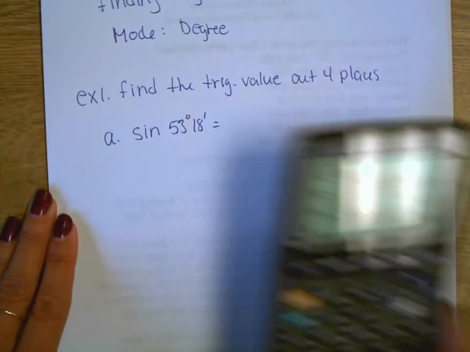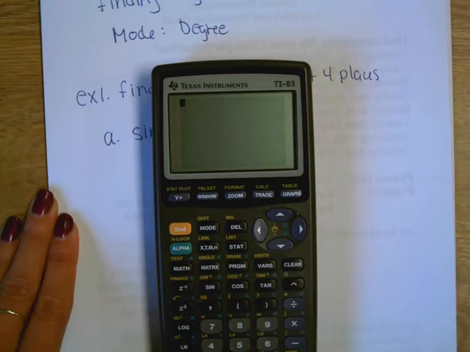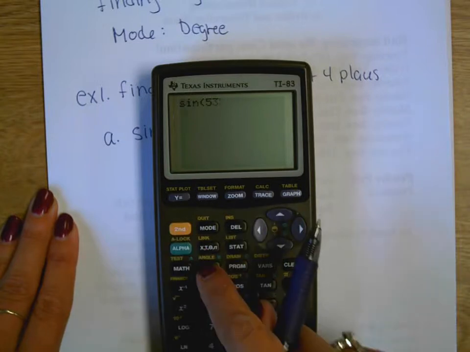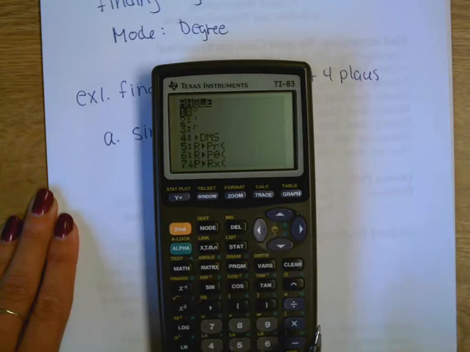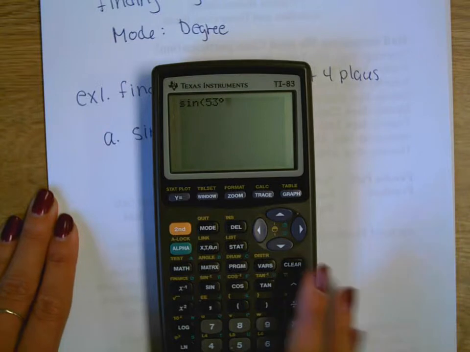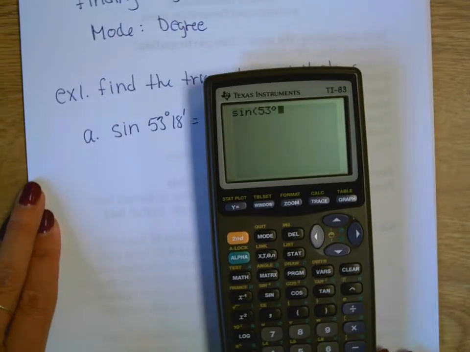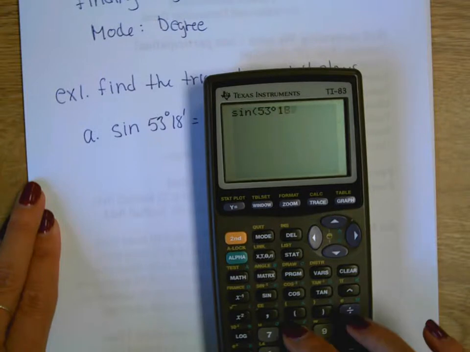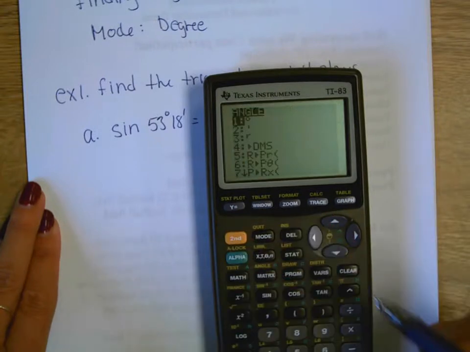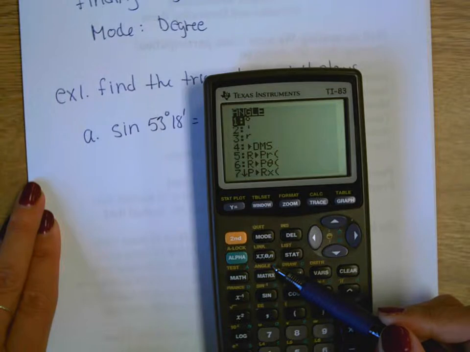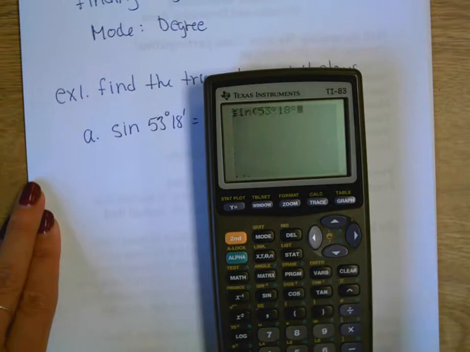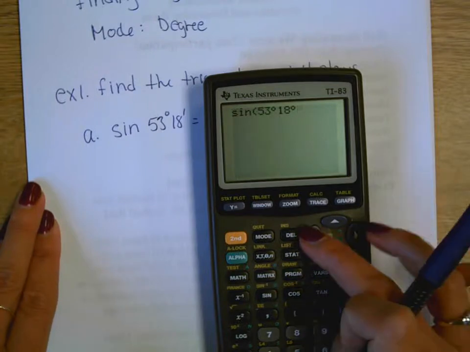So, how do I get that? Type it in: sine, there's a sine button, 53 degrees. Where's the 18 minute button again? Under angle.